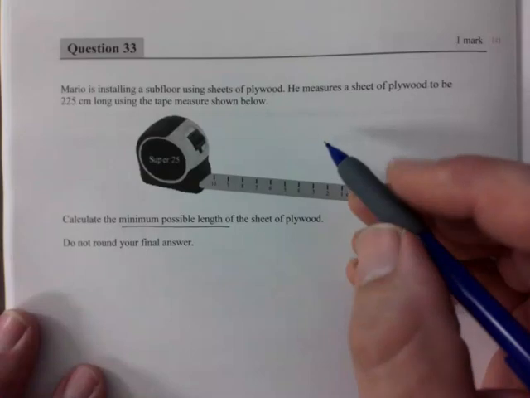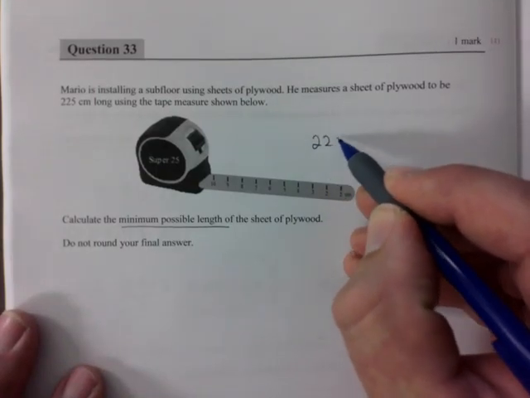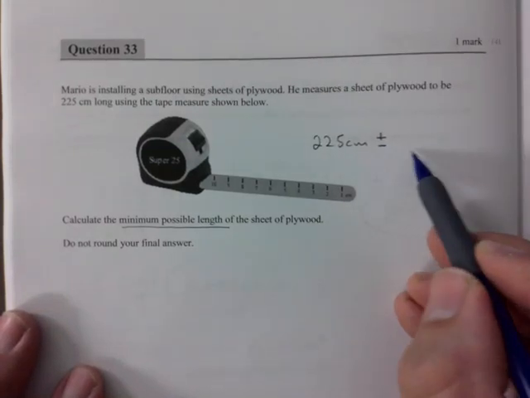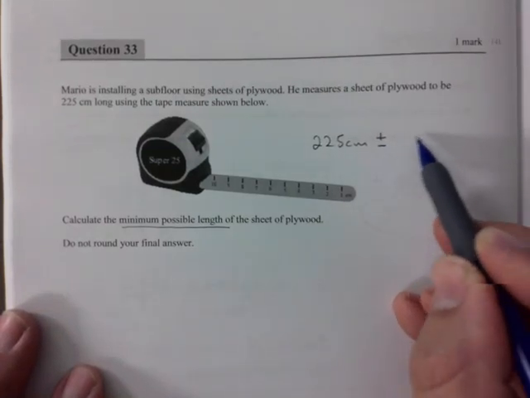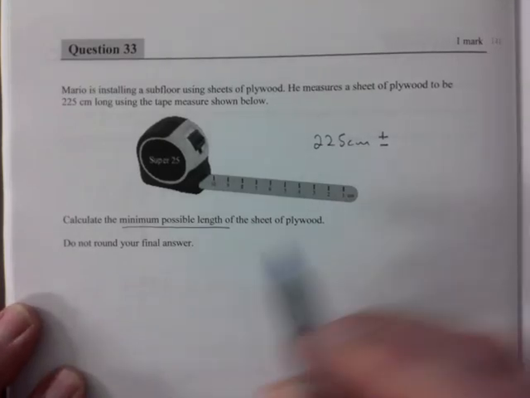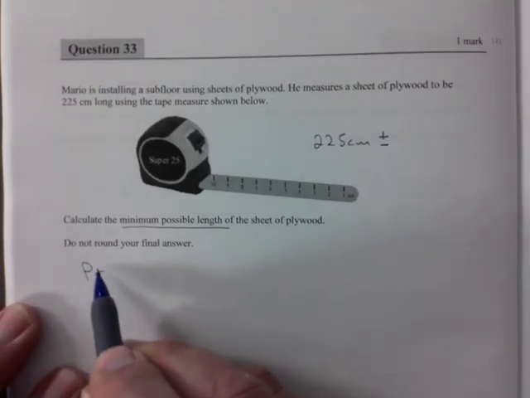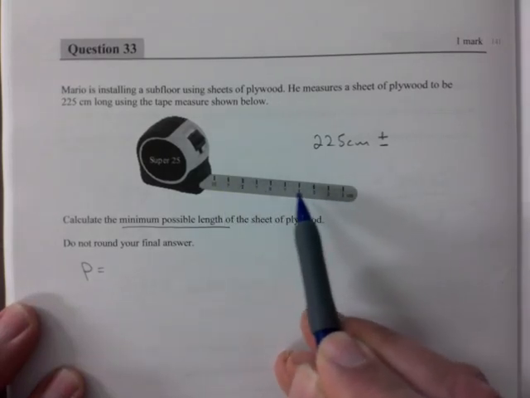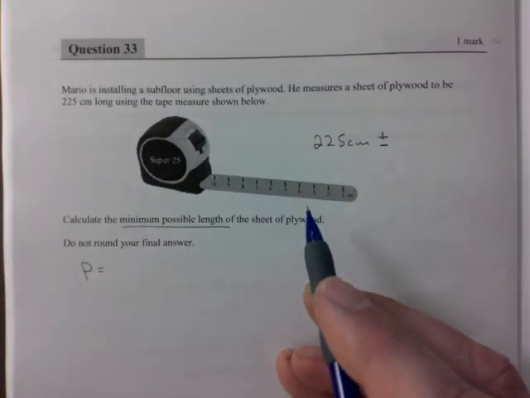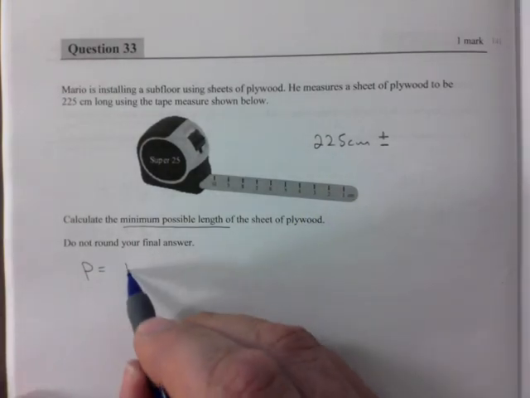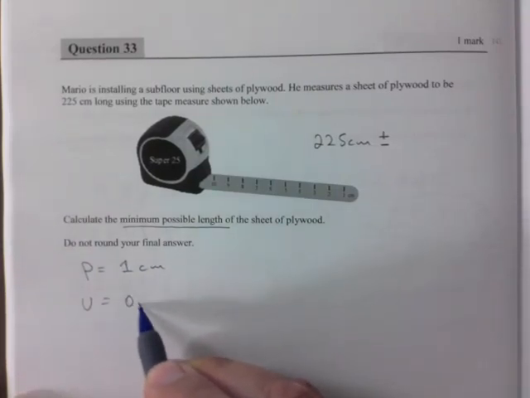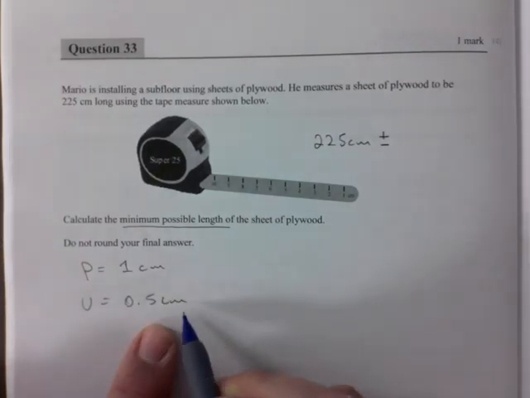Think of it this way: that 225 centimeters is plus or minus some sort of uncertainty. Before we go, what's the precision of this measuring tape? 1 centimeter, correct? You're all checking out already. Okay. Uncertainty is 0.5 centimeters.